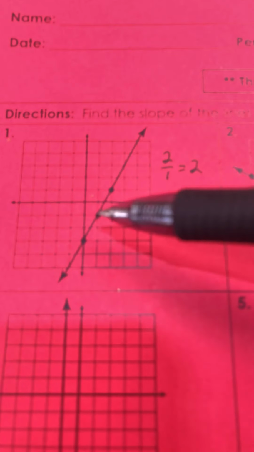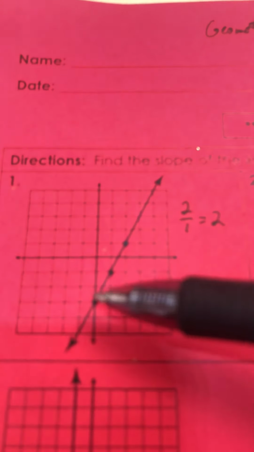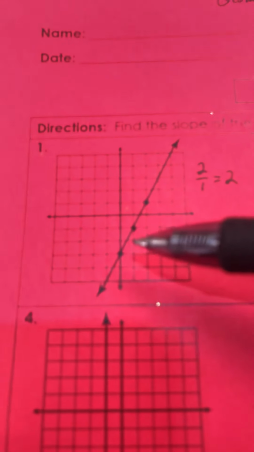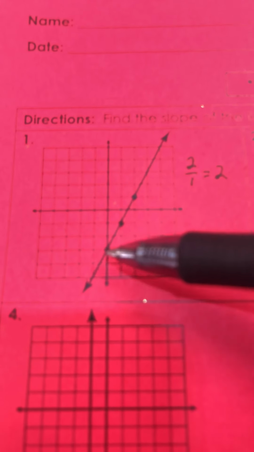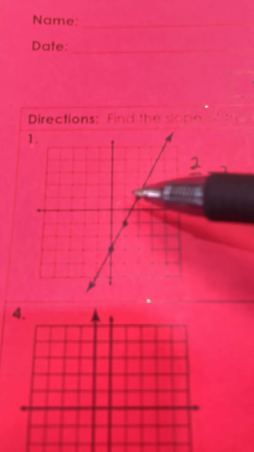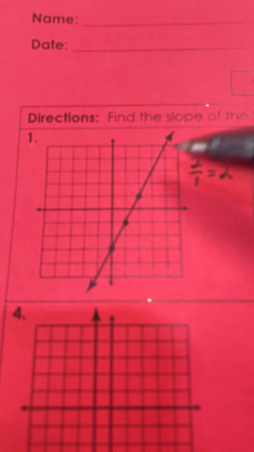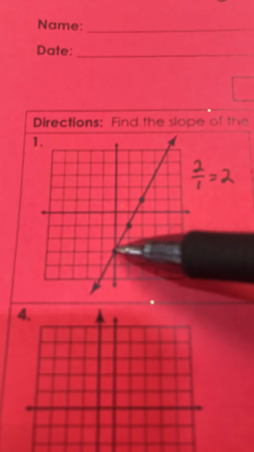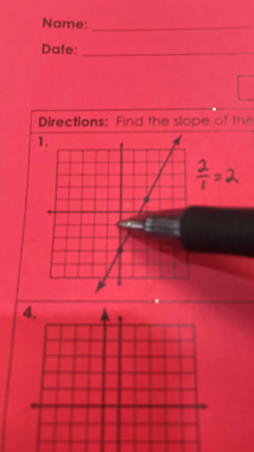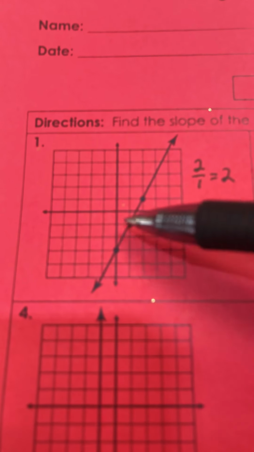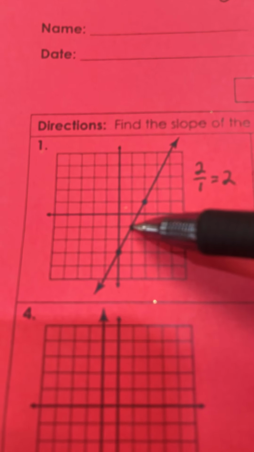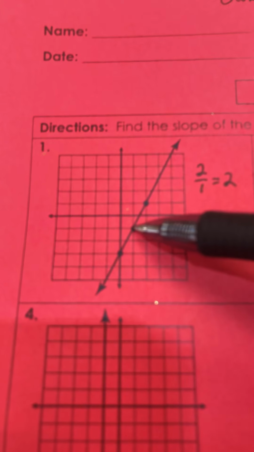What we're going to do is just go from point to point here. You don't need to use the coordinates. Given a line and a graph, you can count the rise over the run. So this goes up 2 over 1 to the next perfect intersection. You'll see it's right there.